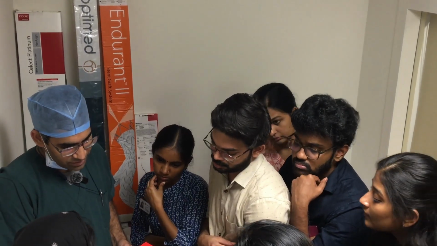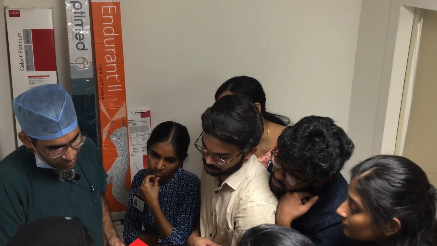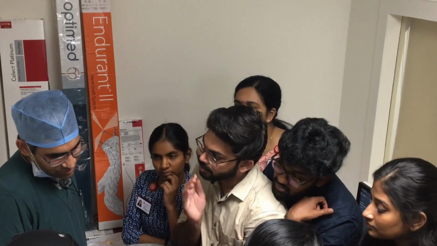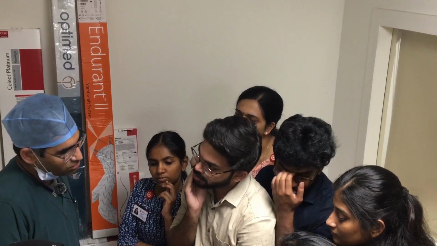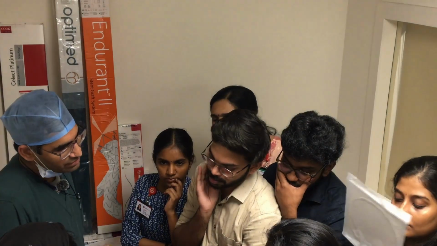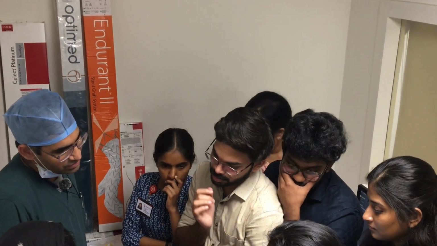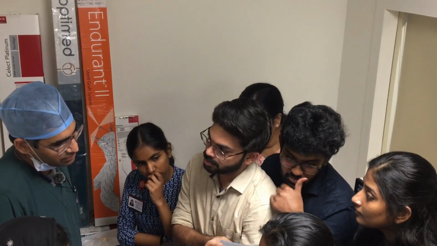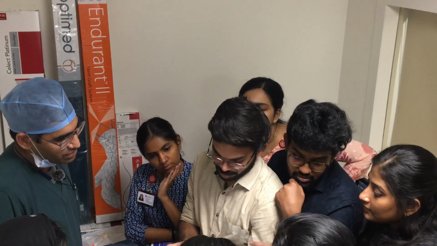You can open it. This is a Mustang. This way, with the rapid exchange, the advantage is you can work with a smaller wire, and you can do things relatively faster. Okay. The disadvantage is pushability suffers a little bit.